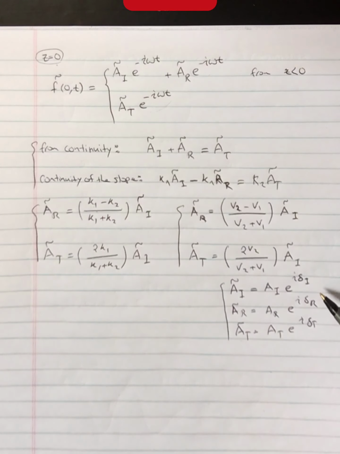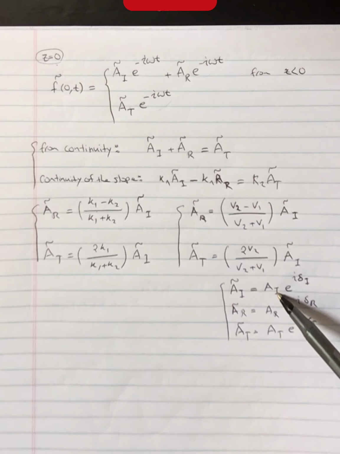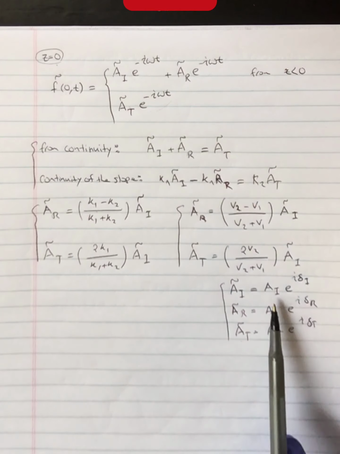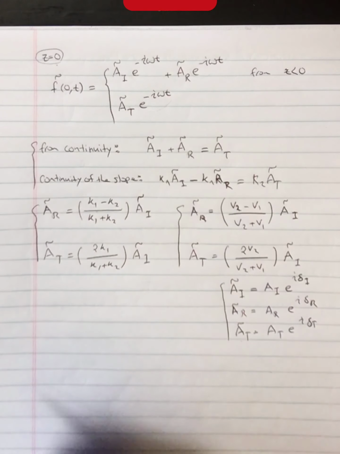We're again going to assume that we know delta I because this incident wave is coming in, but we don't know delta R and delta T. So we have several unknowns here. Delta I is known, AI is known, but delta R, AR, delta T, AT, technically we have four unknowns here. Now let's rewrite this equation in terms of the real values and wave numbers, and let's see what we come up with. It's going to be interesting actually.